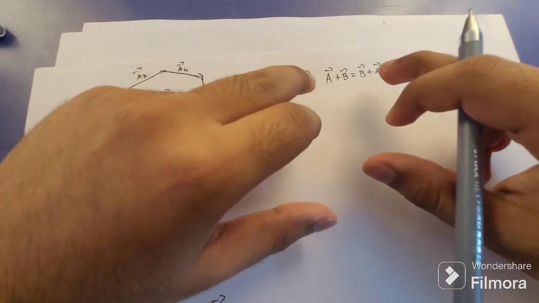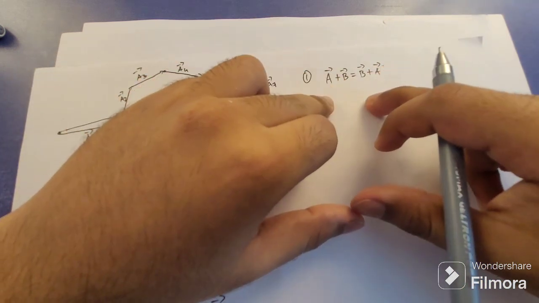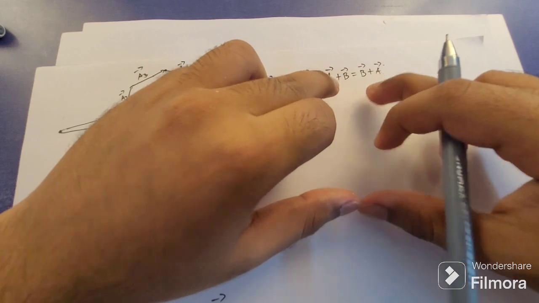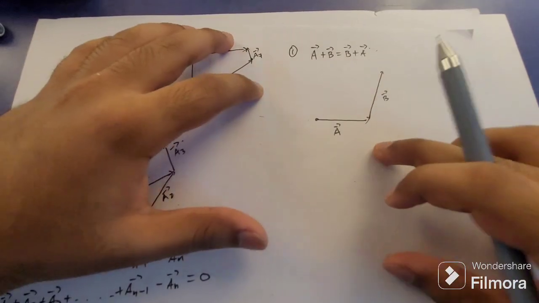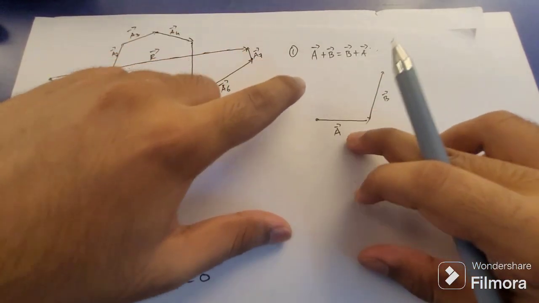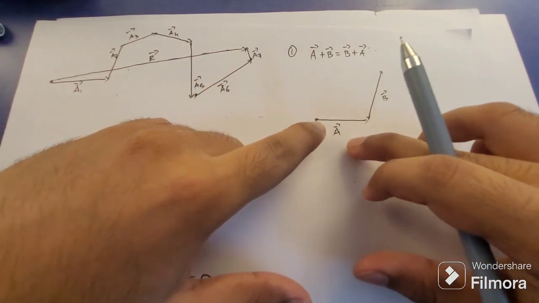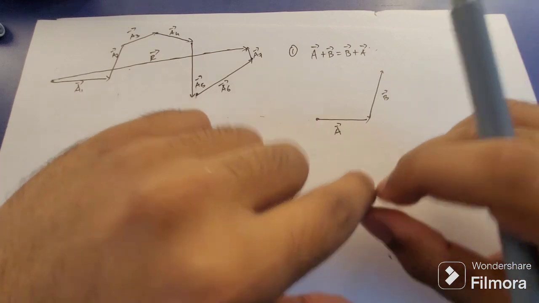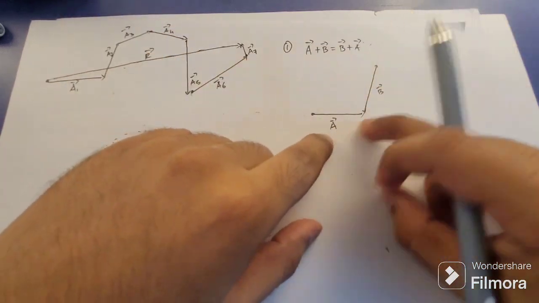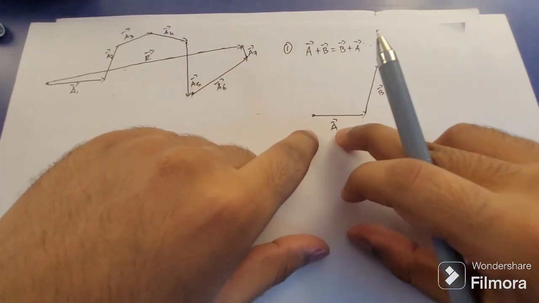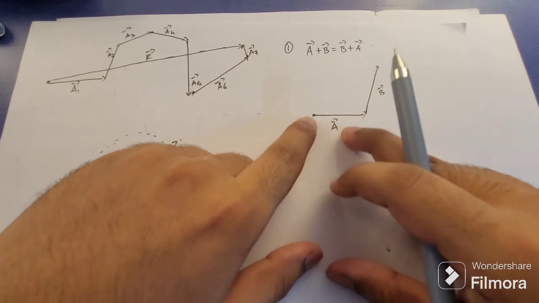I'll talk more on this by taking a representation. So let us say I take any two arbitrary vectors in space, a vector and b vector, and I parallel shift them to join them in the manner of continuation. Let us say we have arrived at this situation.